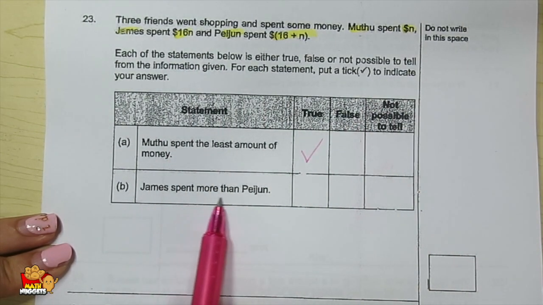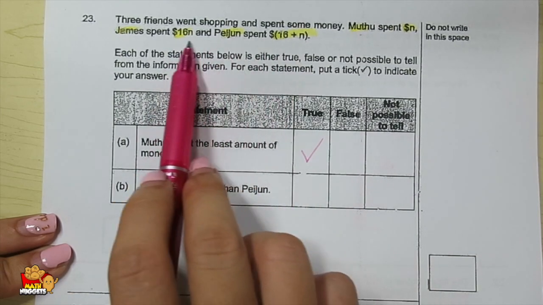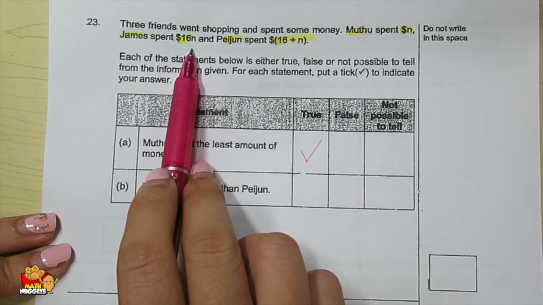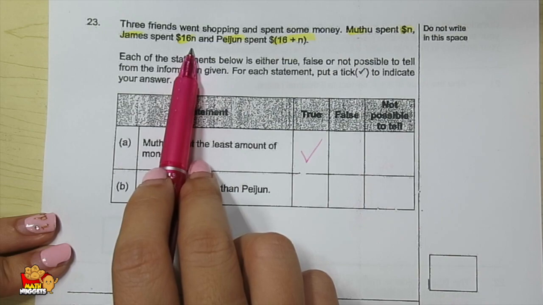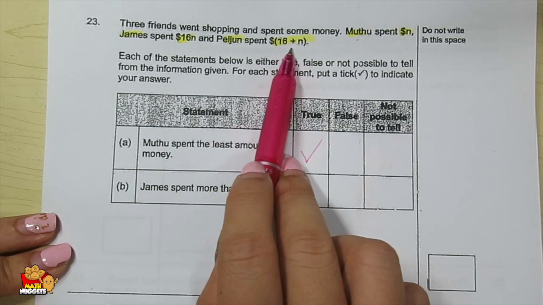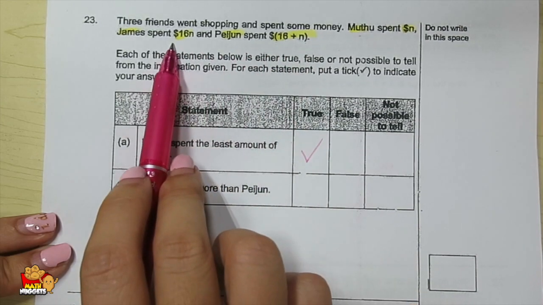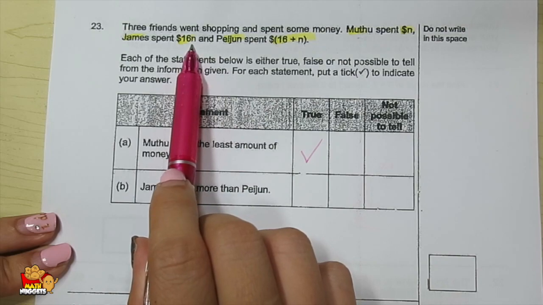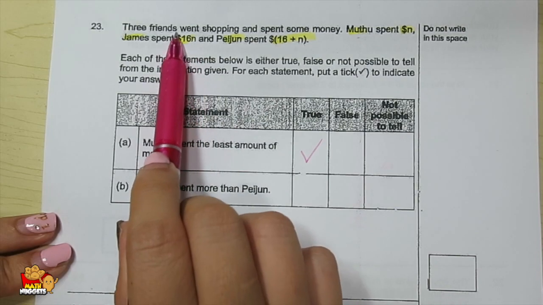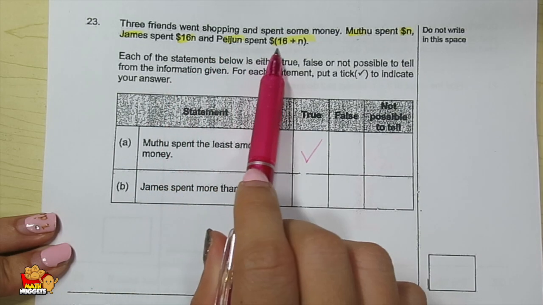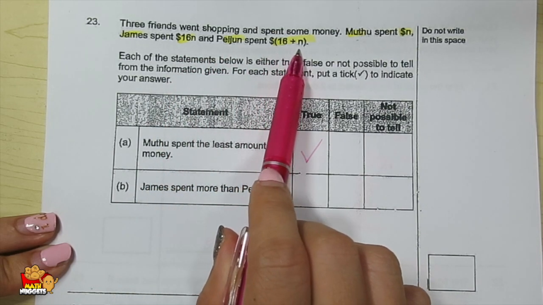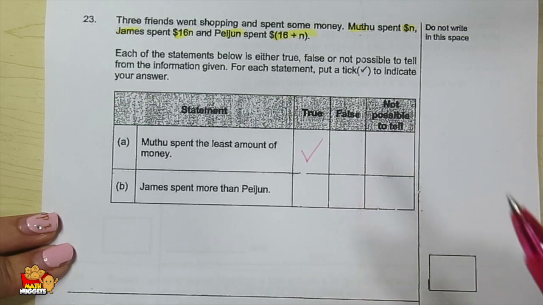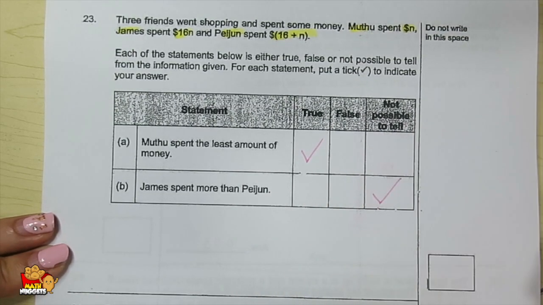As for James, whether he spent more than Pedrin, let's compare James and Pedrin. It really depends because we don't know. Let's say if n is 1, James would be 16 and Pedrin would be 17. Then James would be less than Pedrin, right? But if n was 2, James would be 16 times 2, which is 32, and Pedrin would be 16 plus 2, which is 18. So 32 and 18, James would be more than Pedrin. So it really depends on the value of n, so we don't know, not possible to tell.